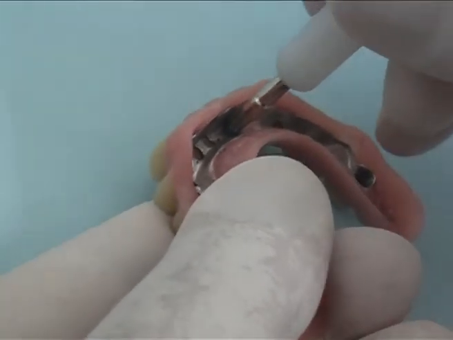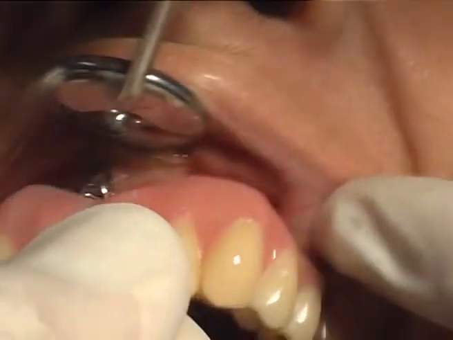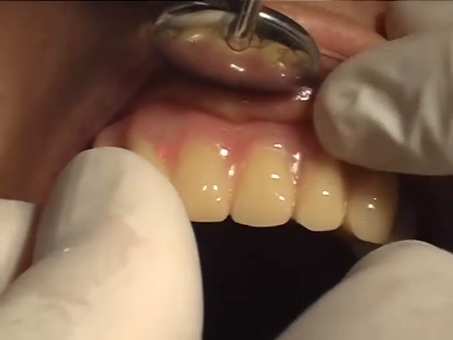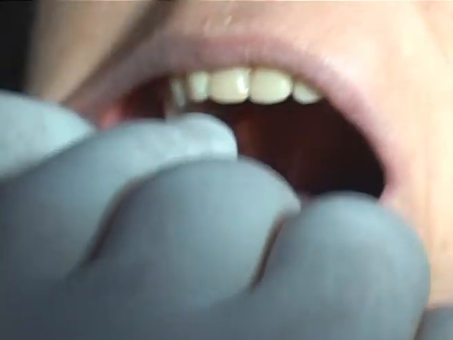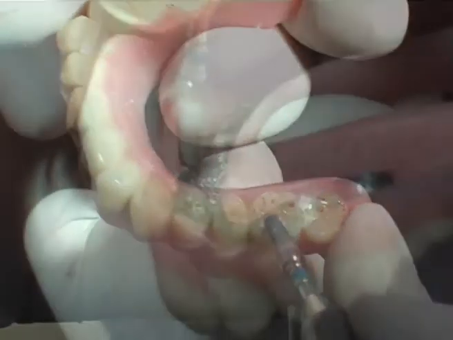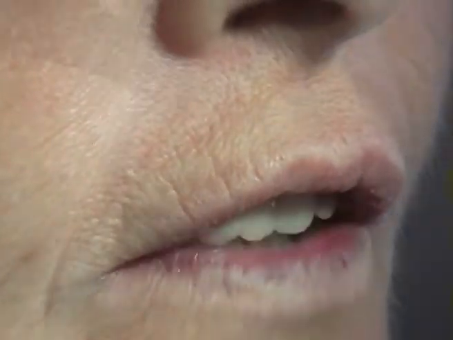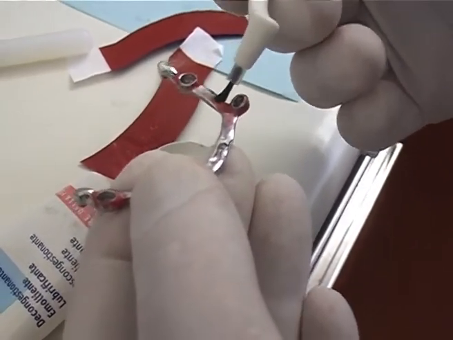Insert only 2 or 3 elastic retention caps into the removable denture. Replace the bar and screw it tightly in place. Insert the denture and check the articulation. Detect bad connections and eventually eliminate them. Check while masticating. Thanks to the few elastic retentive caps, the overstructure can be inserted and removed without any problem, even though the bar is not cemented yet.